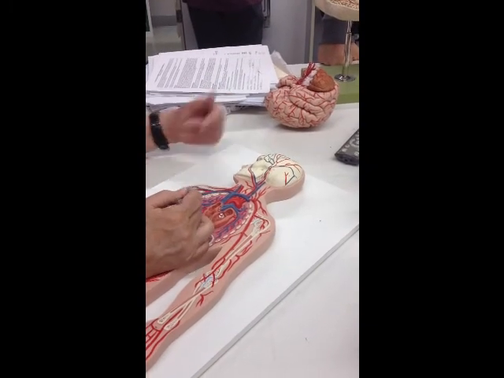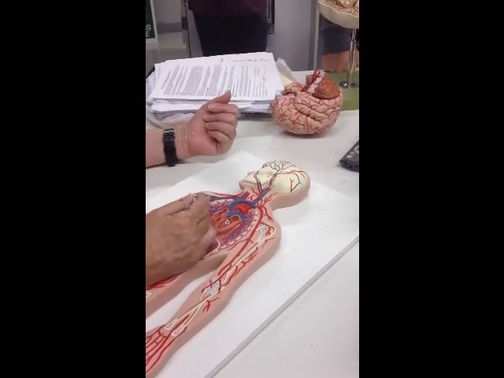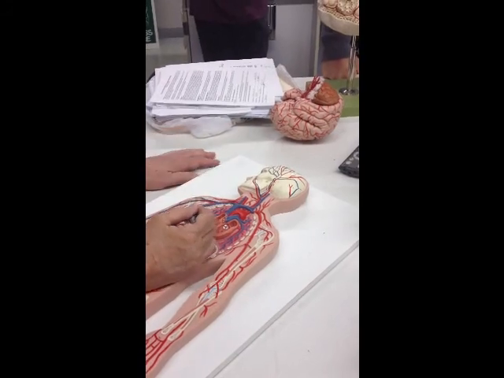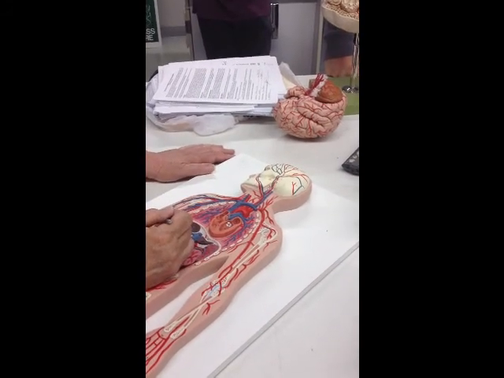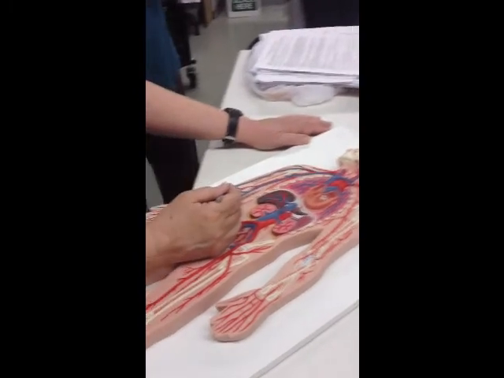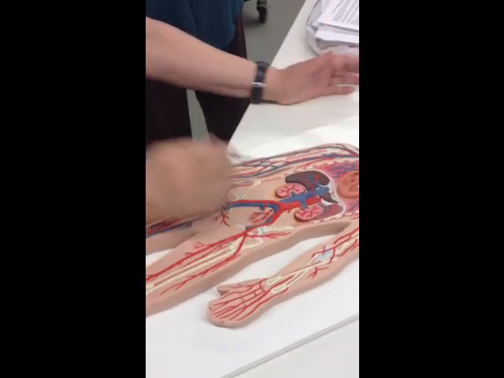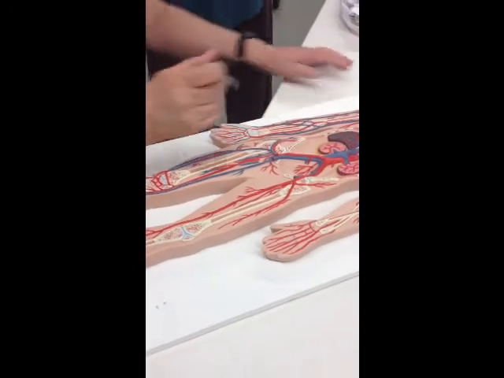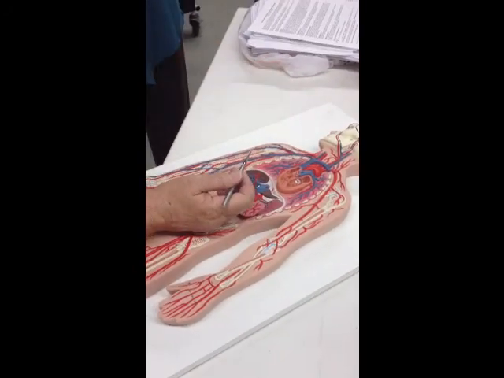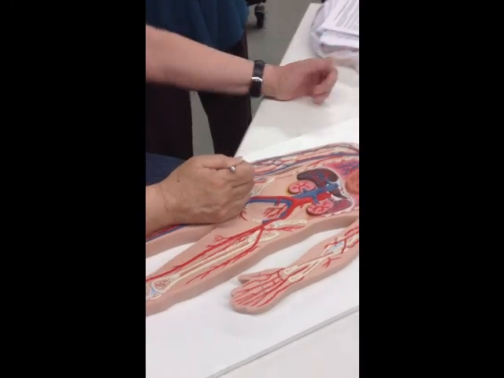As the subclavians pass through the shoulder area, what do we call it? Axillary. When it gets into the arm, we call it the brachial. And then when it gets down here, we have the radial and ulnar. That's kind of nice. And then a lot of anastomosis down here. Now, the brachial is often used for blood pressure. The radial is often for taking your pulse.